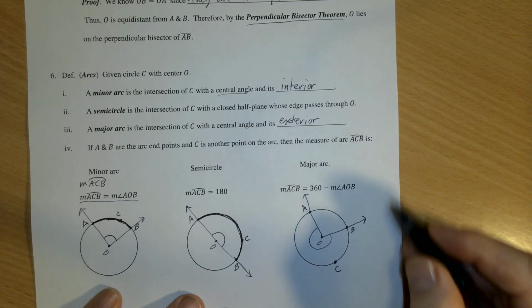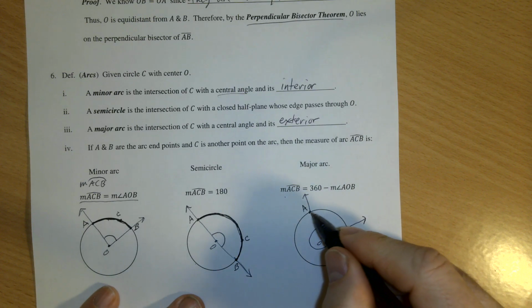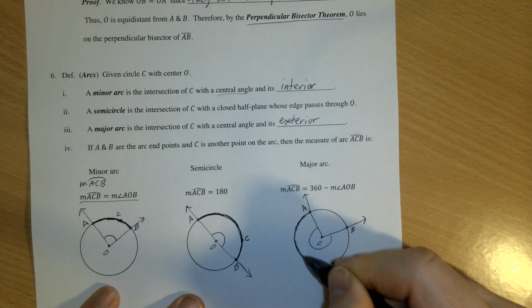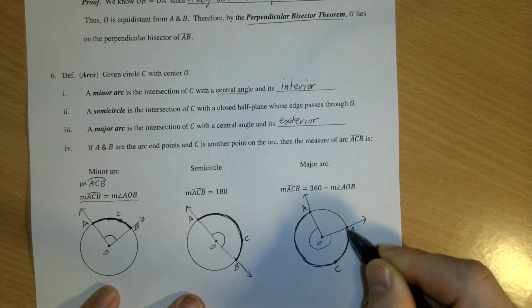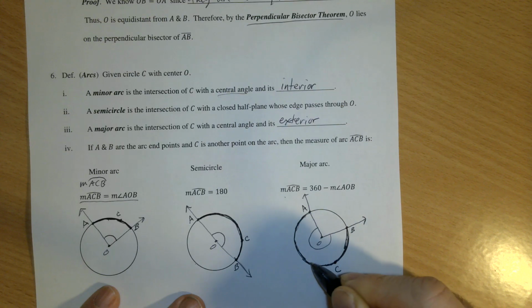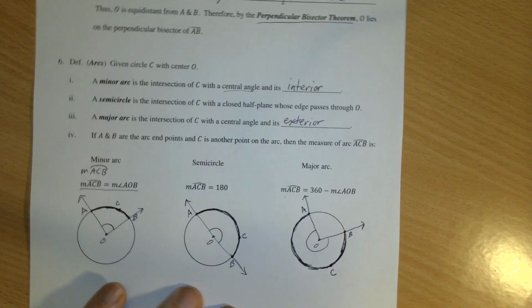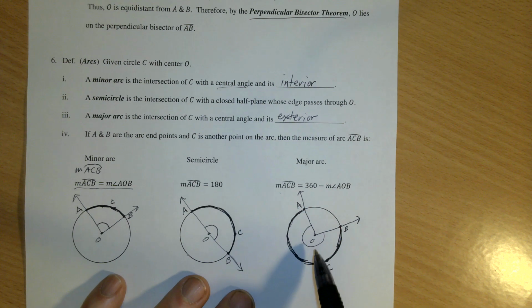So let me shade it in, and notice how it's written, ACB. We're not going to go A to B. We're going to go all the way around from A, cross through C, and then up to B. It's a major arc because it's more than 180 degrees. It's not this arc, it's this big arc right here. That's called a major arc.